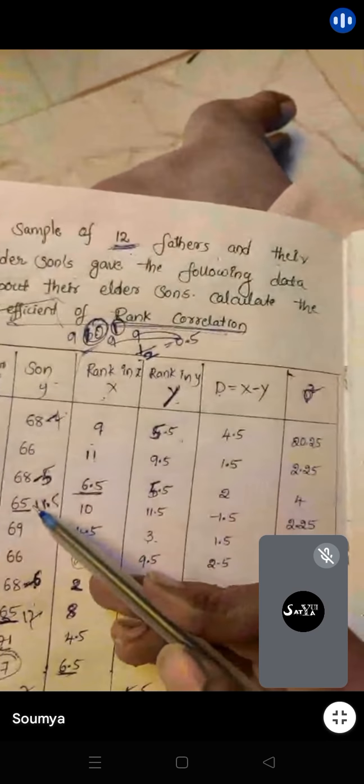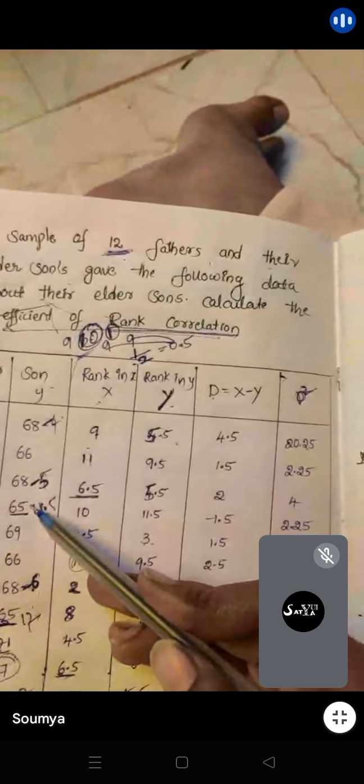So 67 is repeated 2 times, so m value 2. Next 68 is repeated 2 times. You have to take m2 value 2. So 2 into 2 square minus 1 by 12, 2 into 4 minus 1. Next you told that 68 is repeated 4 times. That's why I am taking 4. Okay. Next 65 is repeated 2 times, so 2 times. And another one, that is 66 repeated 2 times. That's why I am taking 2.